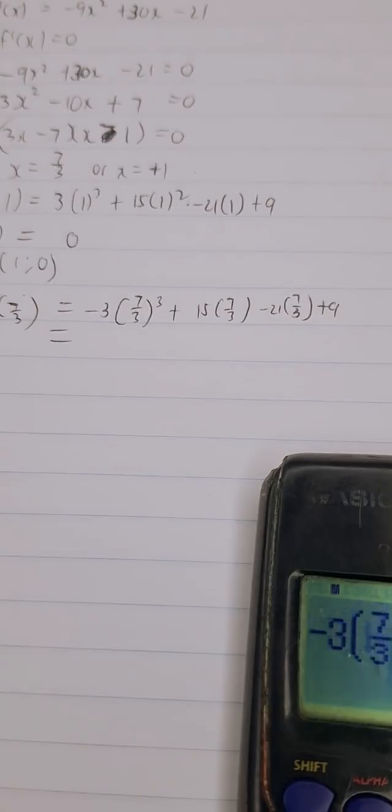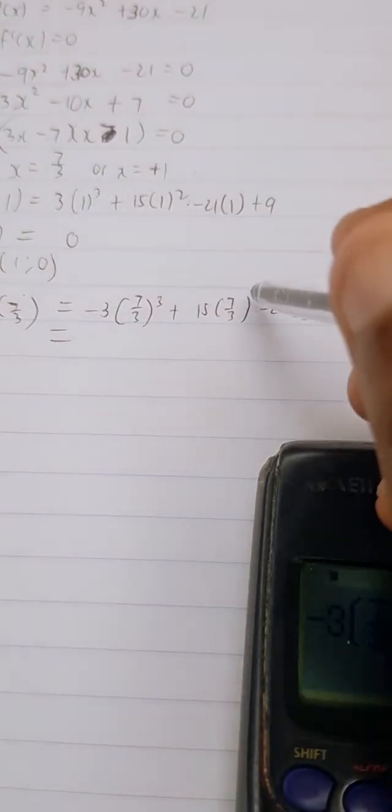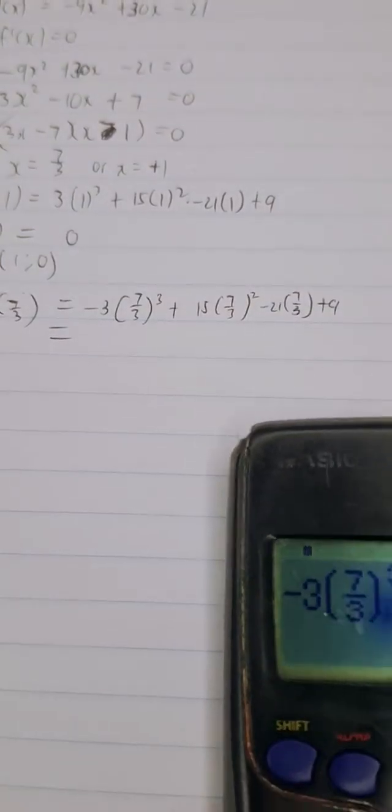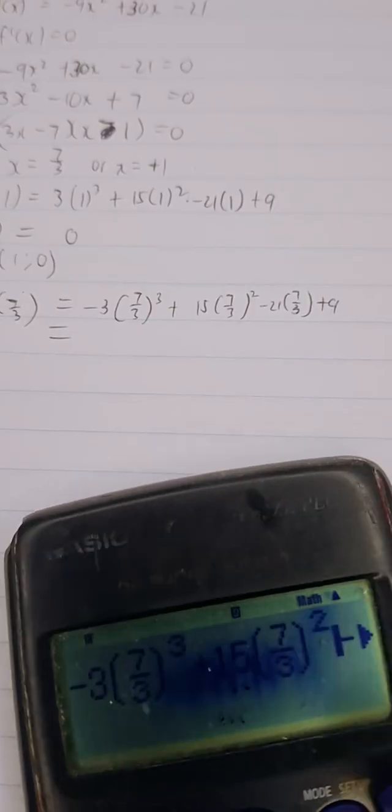So negative 3 into 7 over 3 cubed plus 15 into 7 over 3. We forgot the square there, that's why I was wondering, something was wrong. 7 over 3 squared. Yeah, 7 over 3 squared. We forgot the squared even when we wrote it out. Minus 21 into 7 over 3 plus 9.